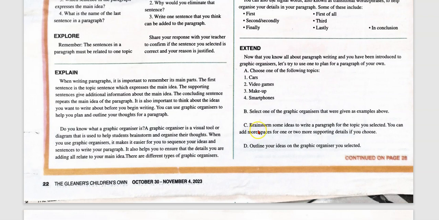C. Brainstorm some ideas to write a paragraph for the topic you selected. You can add more spaces for one or two more supporting details if you choose. Outline your ideas on the graphic organizer you selected.